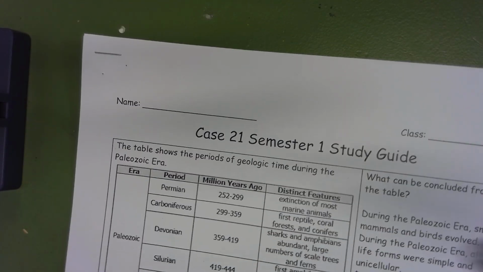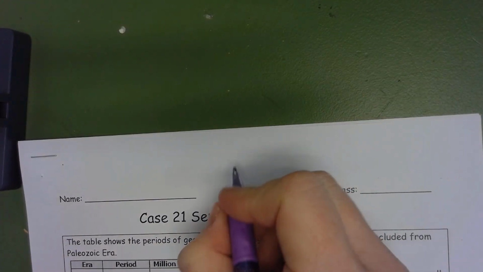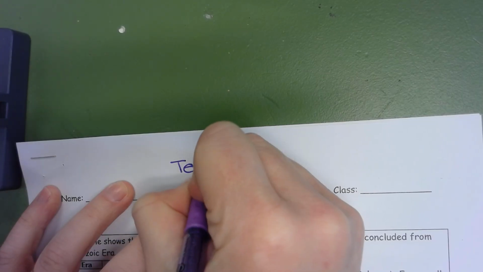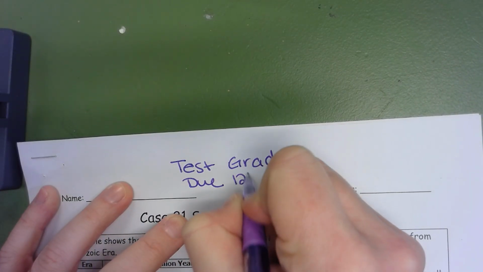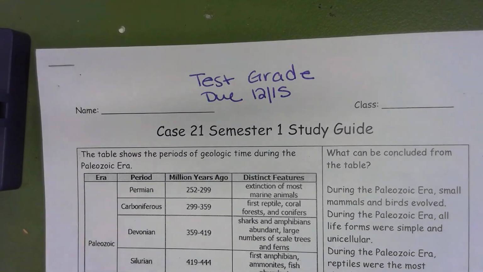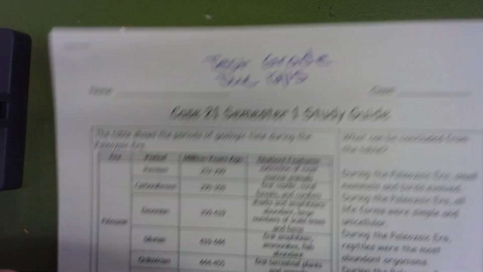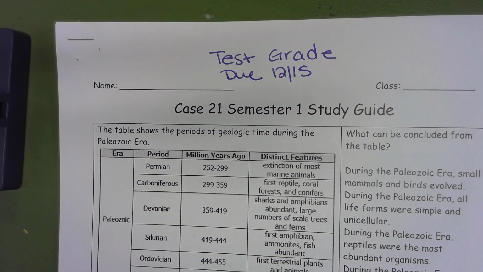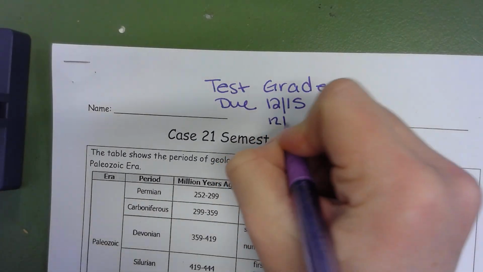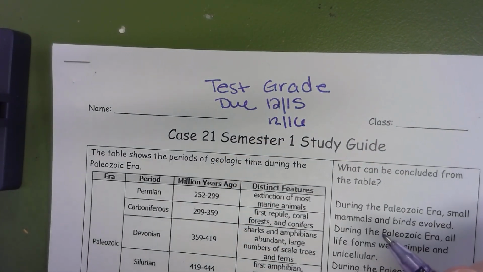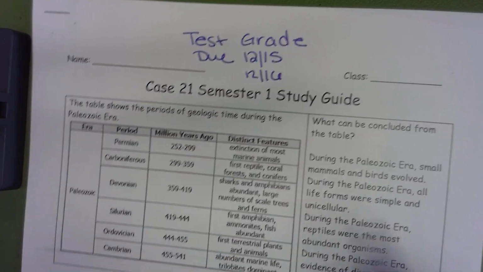The first thing I want you to do is put your name up here and what class you take this class. The second thing I want you to do at the top here is write "test grade", due on December 15th, because that's the day you take your test. You need to turn it in either on the 15th or the 16th, depending upon what day you have science and how the schedule looks. I don't know what the bell schedule is going to look like, but I'm going to say it needs to be turned in by the 16th at the absolute latest, or else you're going to get a 0 on a test grade, and I don't think many of y'all can afford that.